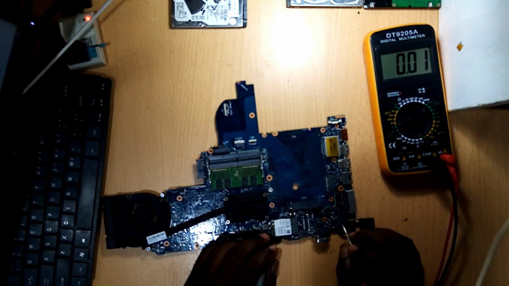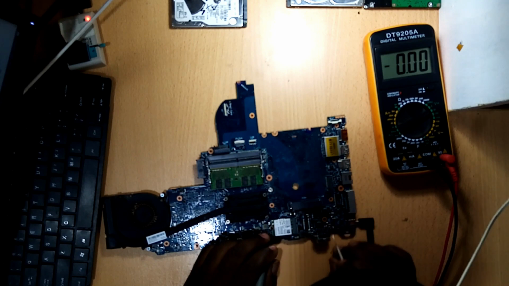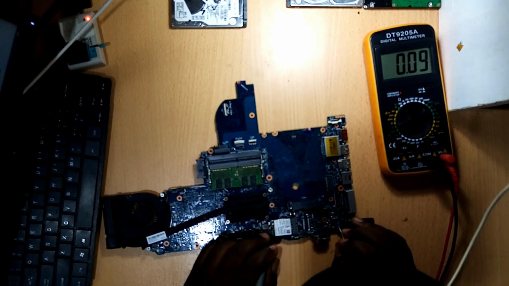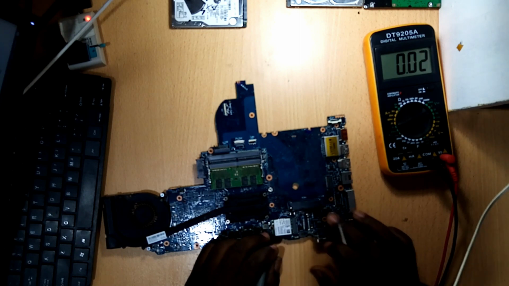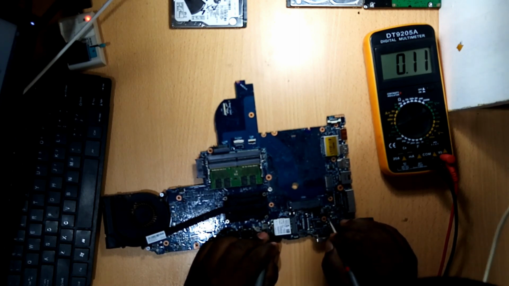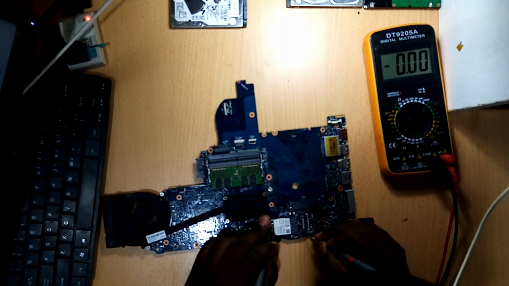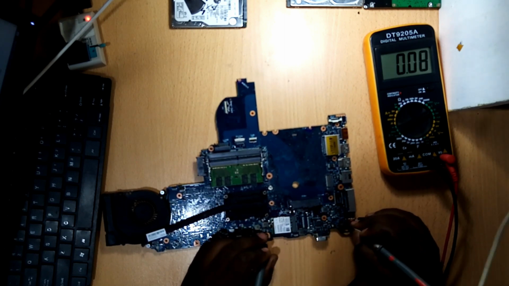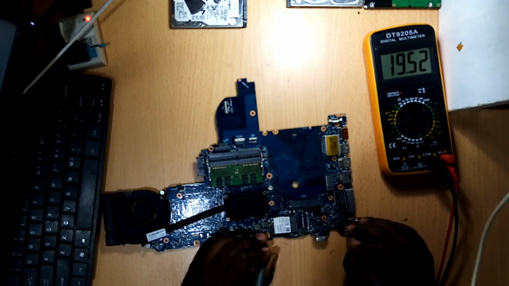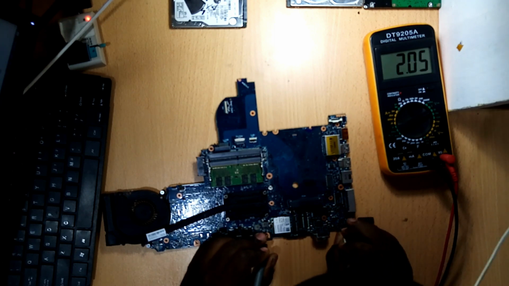Here we have a MOSFET. This is a MOSFET. This is a power management chip. Here we have a current resistor, and there's a coil here. The coil is getting nothing. This one too, but we have 19 volts on the first MOSFET. Yeah, we have 19 volts on the first MOSFET.